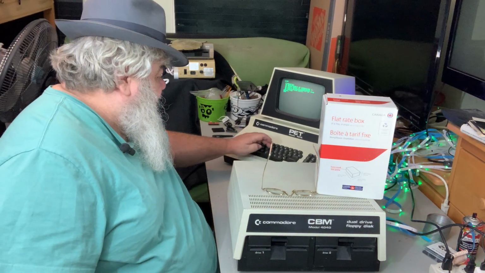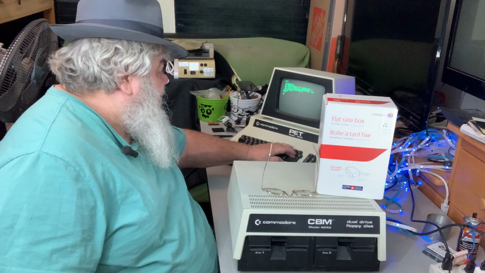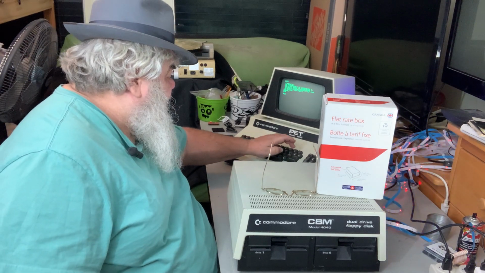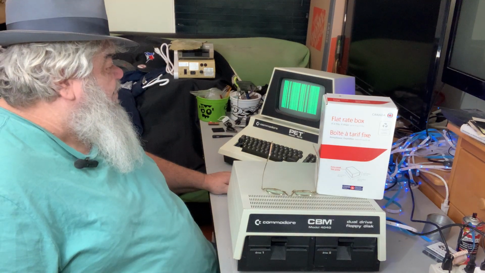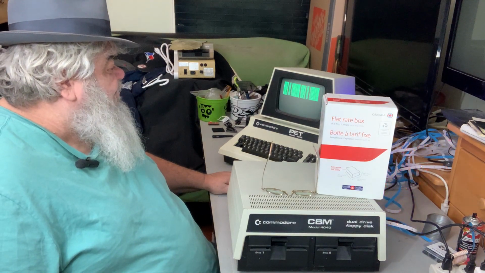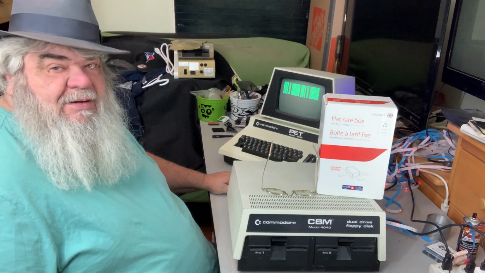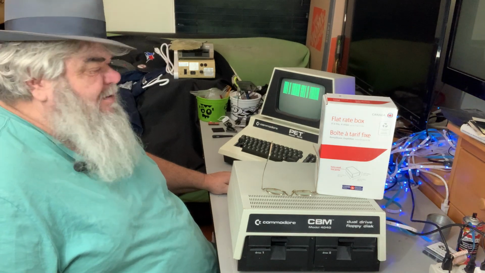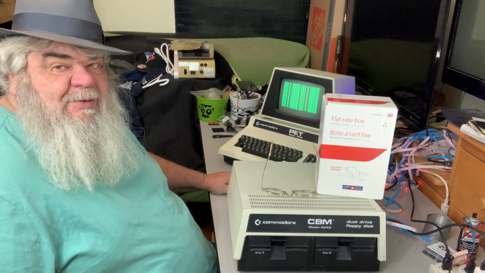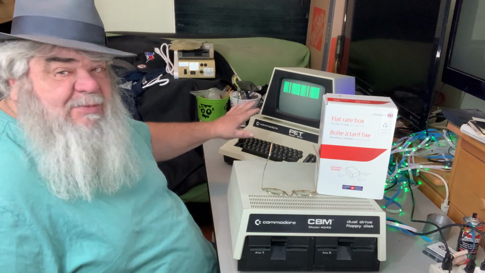So when I just run it, it will print on the screen World of Commodore, World of Commodore, World of Commodore, and then it will clear the screen and do it again. Now, is it the most efficient way? No. But anyway, I just wanted to have this in the background because I'm not really doing anything with the PET right now.